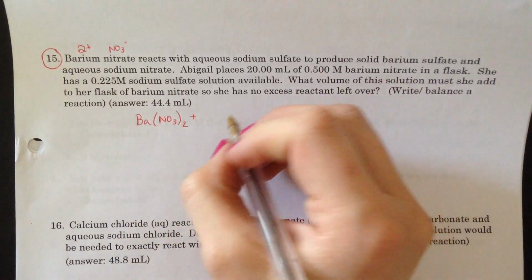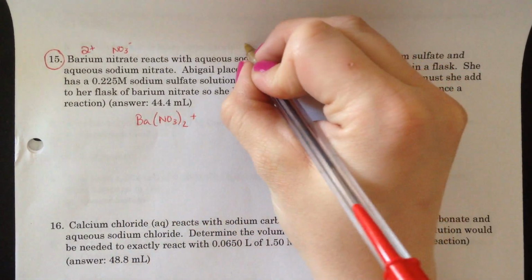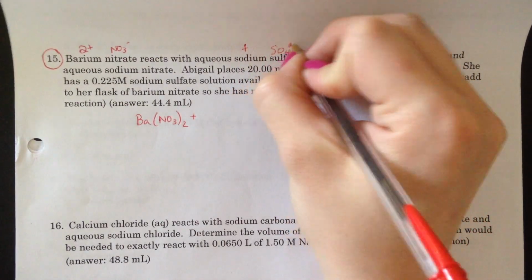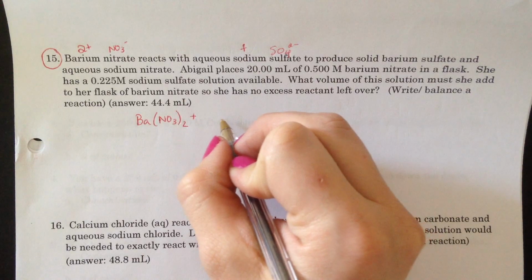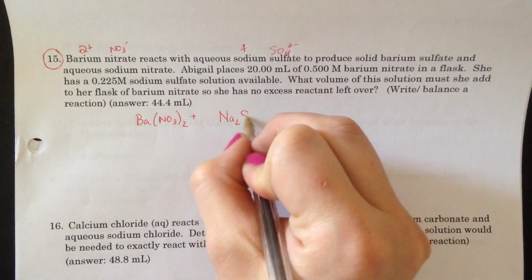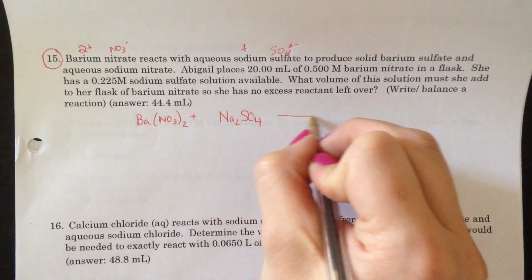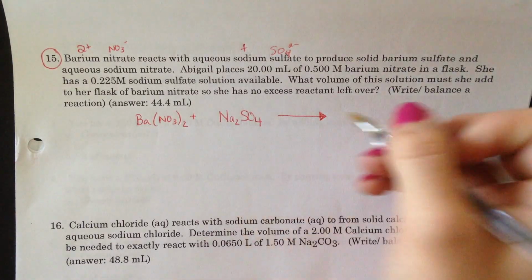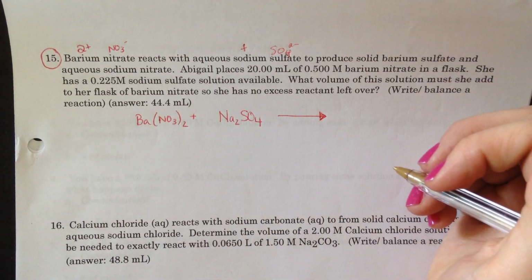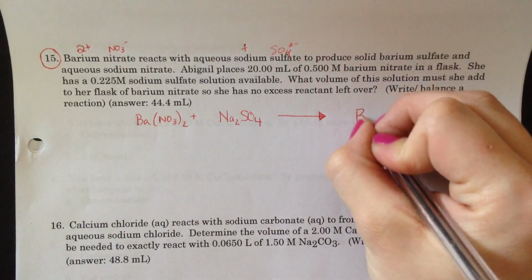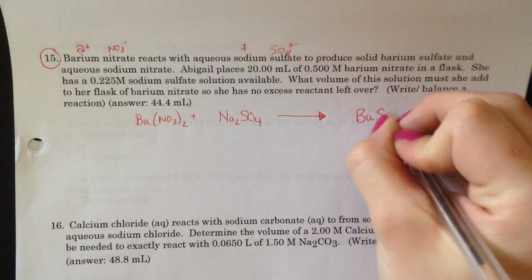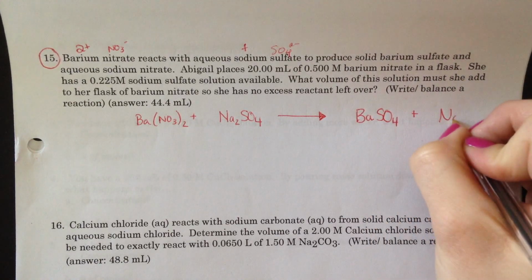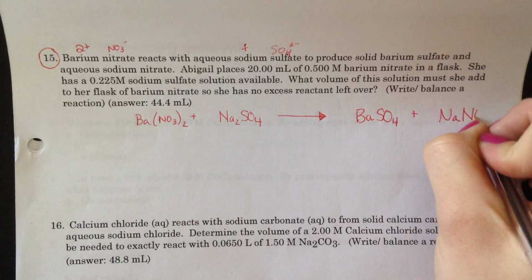And it's getting together with sodium sulfate. Sodium has a charge of +1. Sulfate is SO4 -2. So you need 2 sodiums for every 1 sulfate. And we're making barium sulfate. Those both have a charge of 2, so those cancel out. Sodium nitrate, those both have a charge of +1, so those charges cancel out.